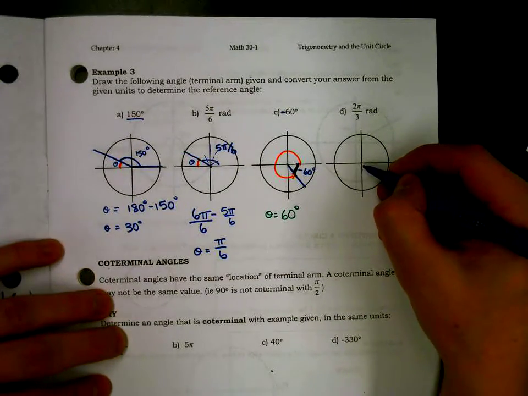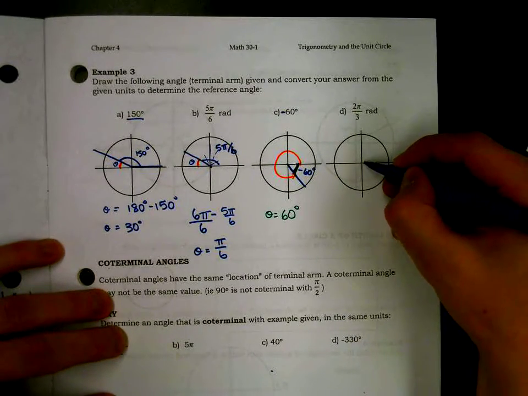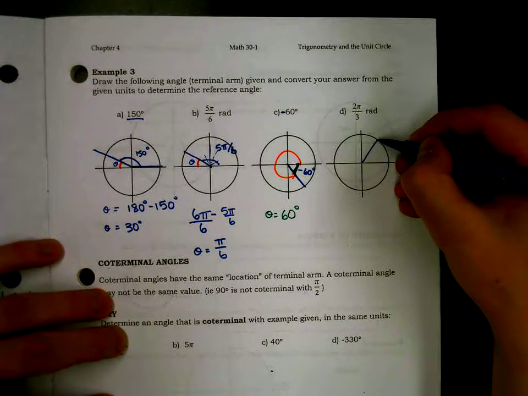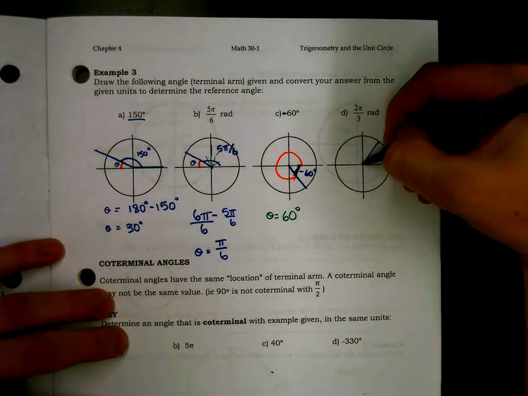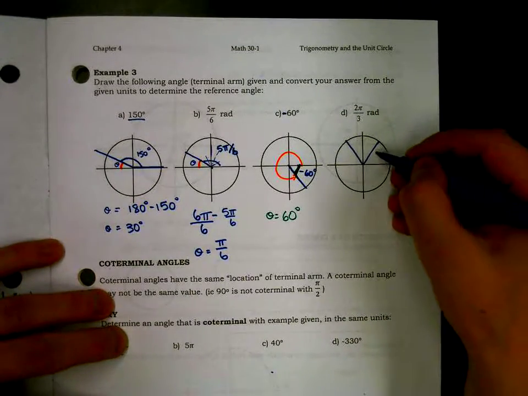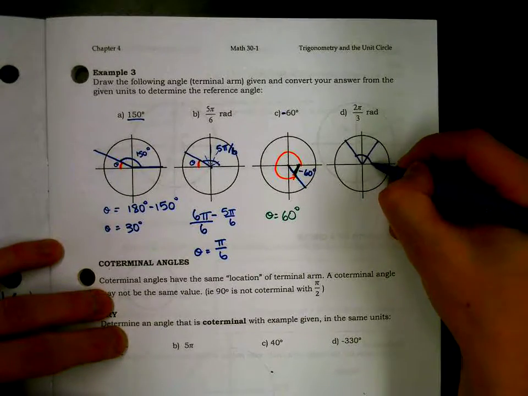So I'm actually going to count pi over 3's, which are 60 degrees. I know that's tricky, but we're going to try it. That's where 1 pi over 3 is, 60 degrees. Add another 60 degrees about there. So 1 pi over 3, 2 pi over 3 is right about there.